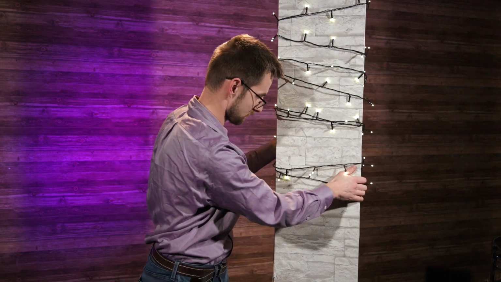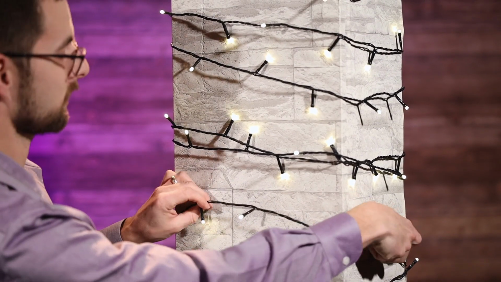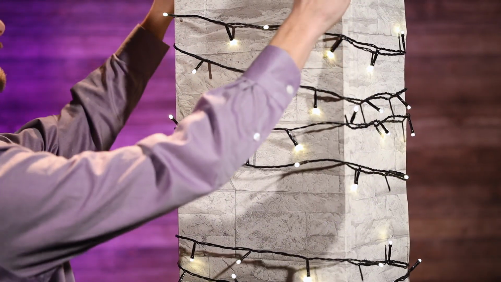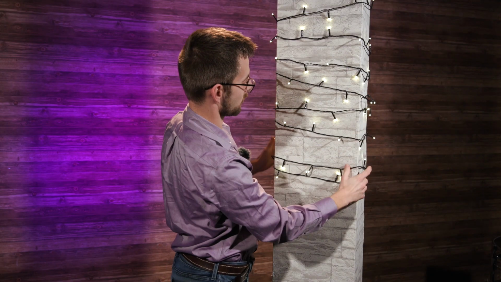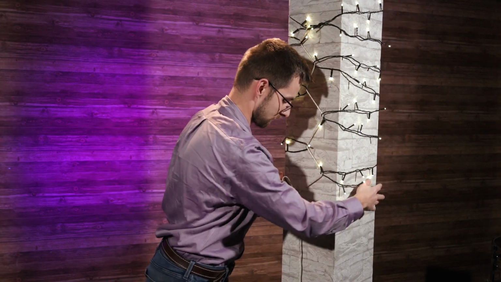So I'm going to turn this around. So we're going to split them up a bit, make them prettier. This one is the bottom one. So there you have it. Looks pretty nice, very festive. Ta-da. All right, so now we're going to flip it back around for the big reveal.